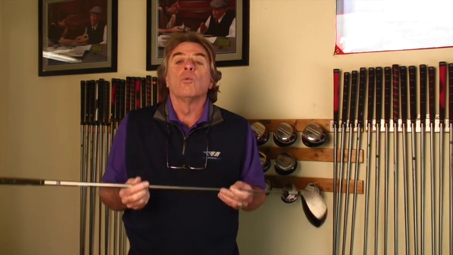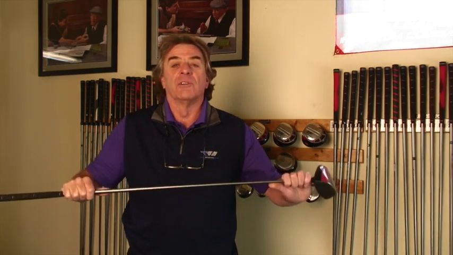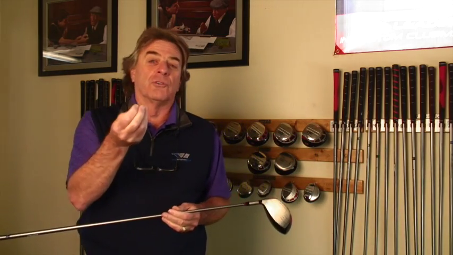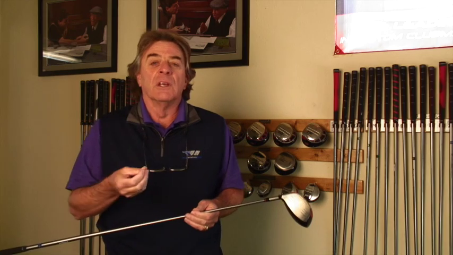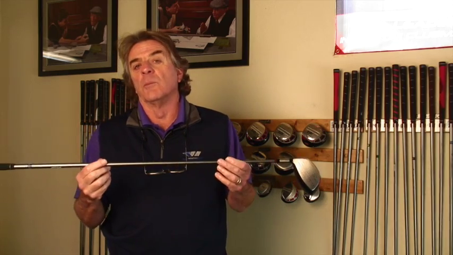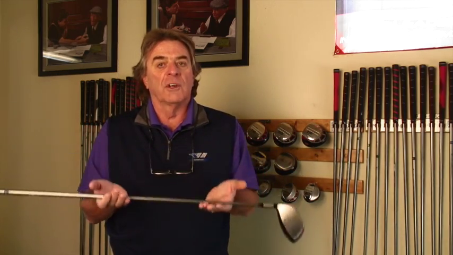For one, the shaft obviously bends in different directions during the golf swing under the load of your swing. But primarily what the shaft does to contribute to the shot is, number one, through its weight. The weight of the shaft is the number one controlling element of the total weight of the golf club.